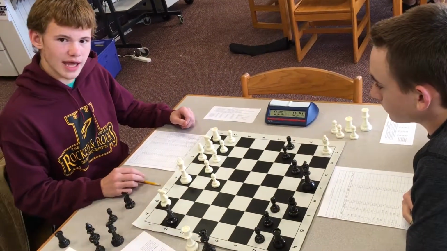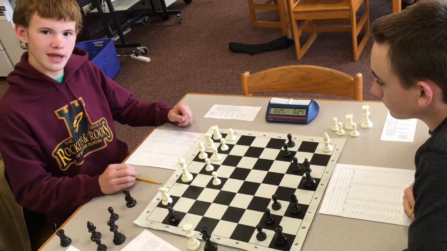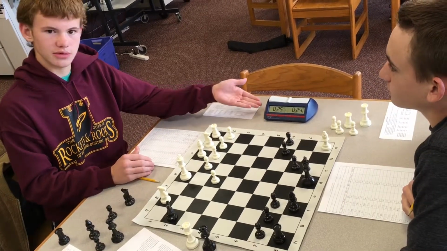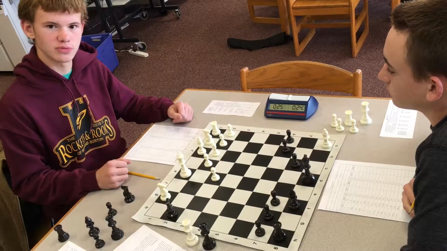The difference between a casual and competitive game: in a competitive game you have to mark notations, use a chess clock, and honor the touch move rule.